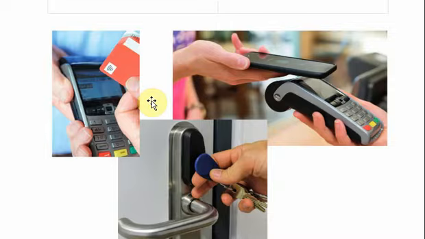Now here the tag is used to open the locker, right? This particular unique ID is fed into the database. Then the program is written so that whenever this ID is identified, it sends an electric signal to the locker's motor, and then it opens.